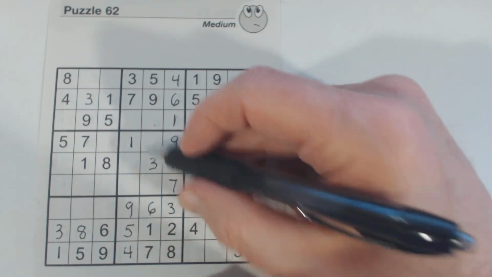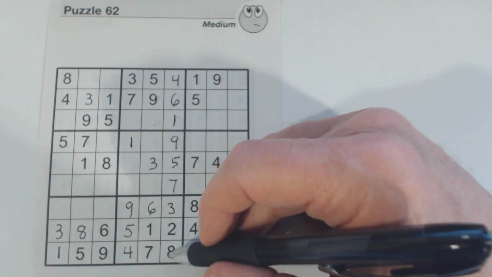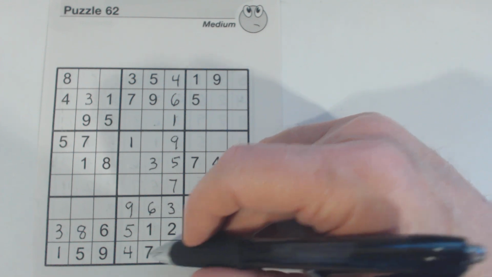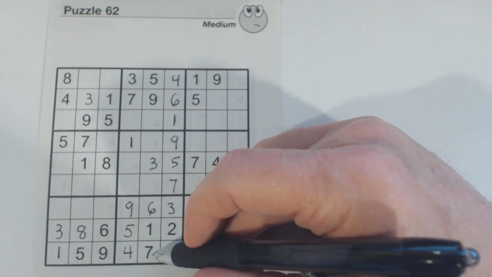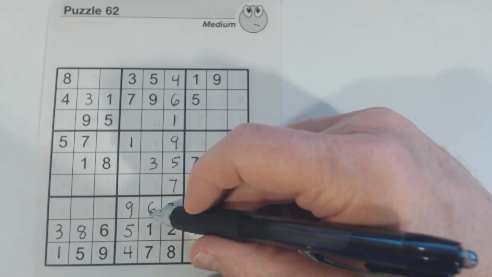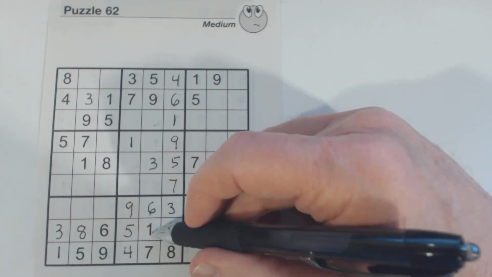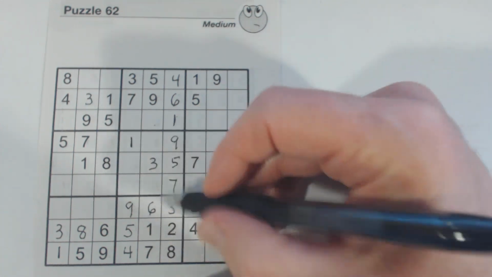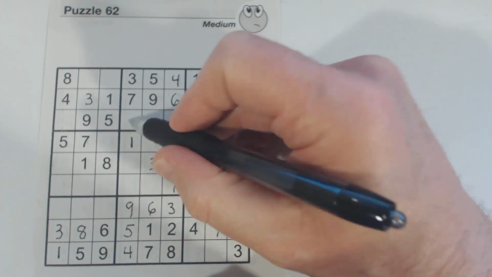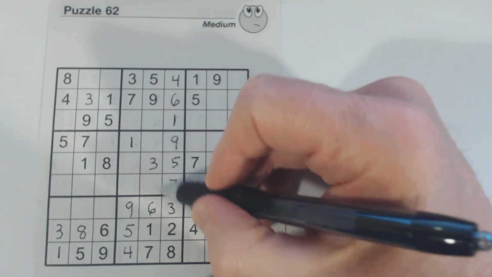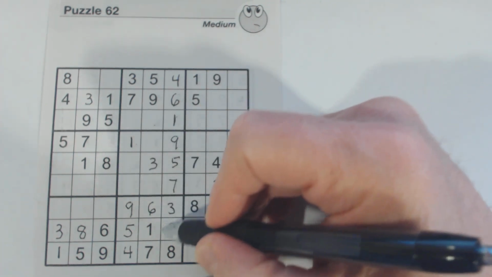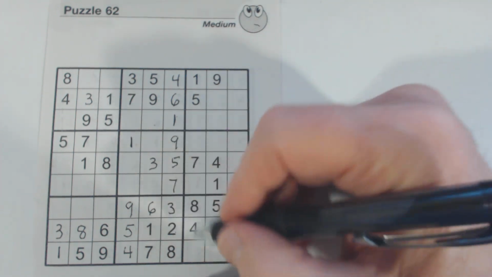Is that a twin? Let's see. 2, 8, 7, 3, 6. Okay, don't see a twin for that. You have two 8s there. Alright, don't see anything else there.